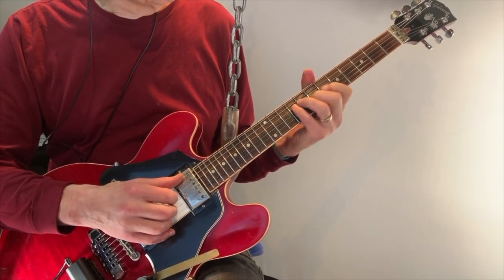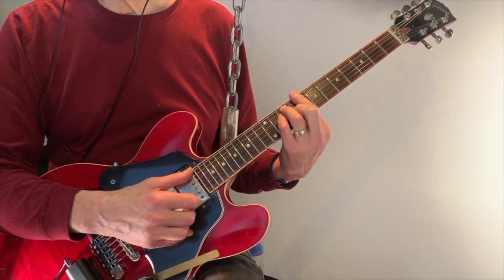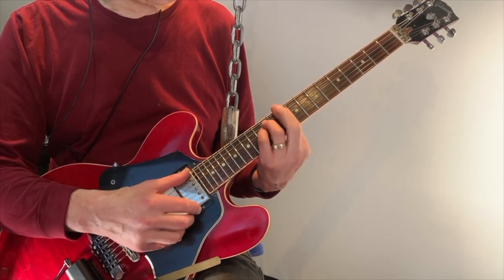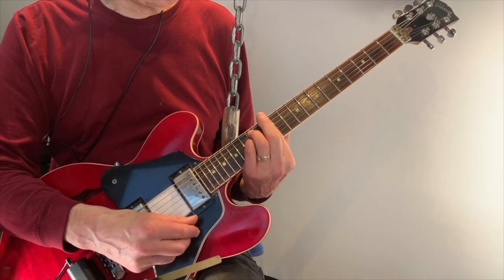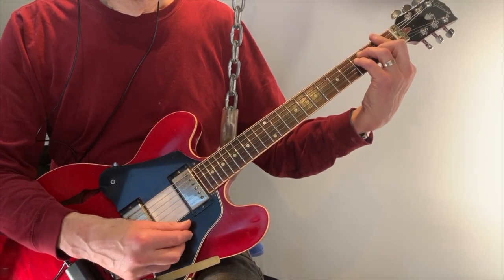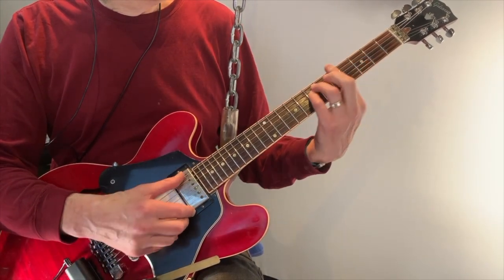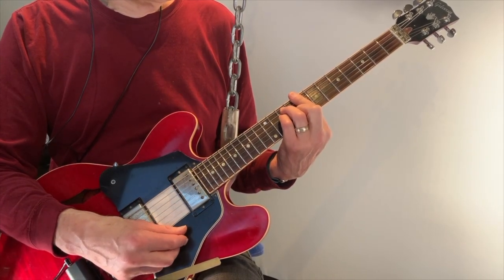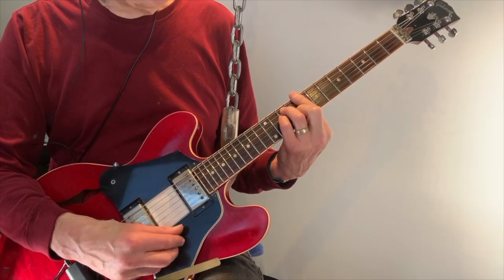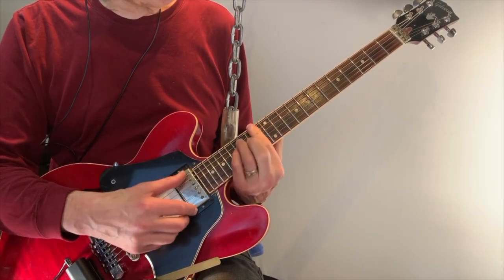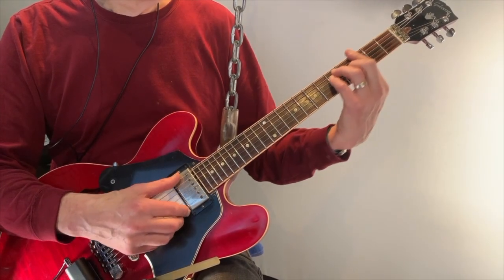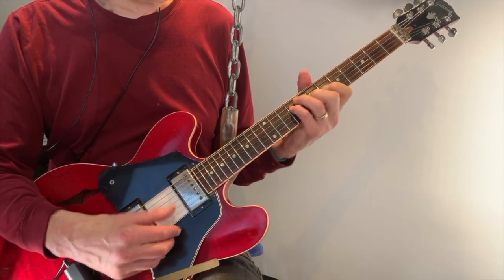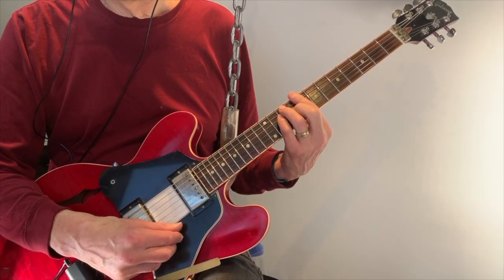That's diminished. Here are the chord names by letter: C major, D minor, E minor, F major, G major, A minor, E diminished, C major. Here they are by number: 1 major, 2 minor, 3 minor, 4 major, 5 major, 6 minor, 7 diminished, and 1 major.